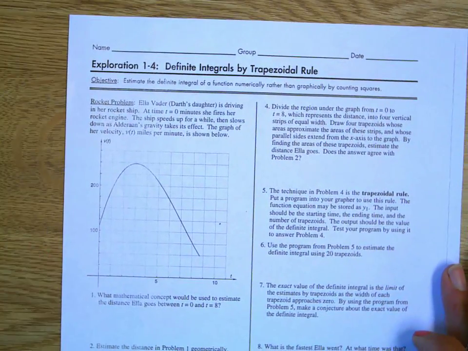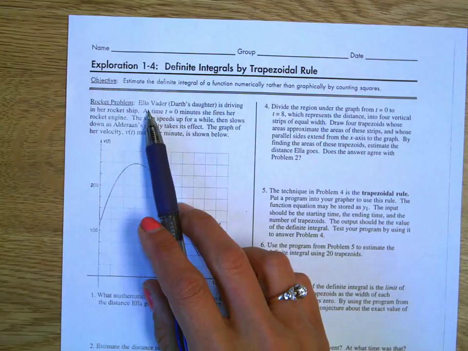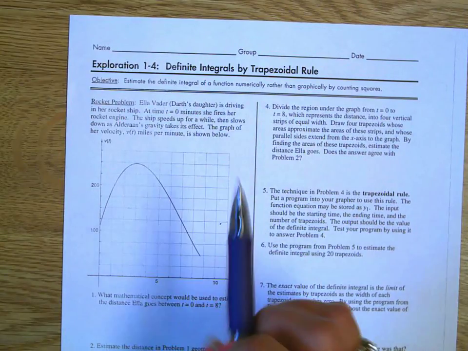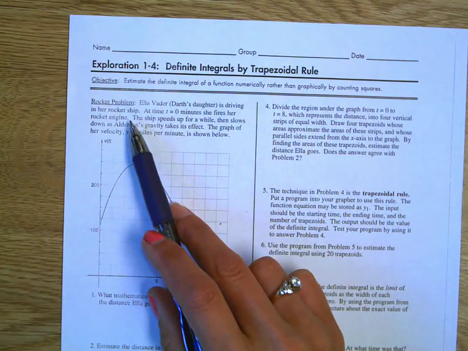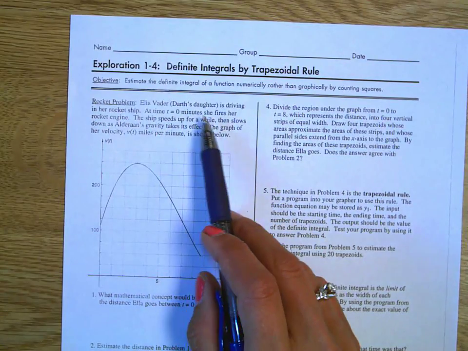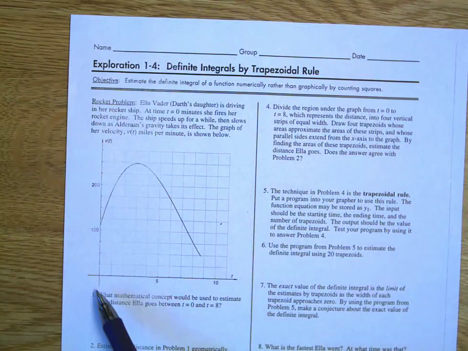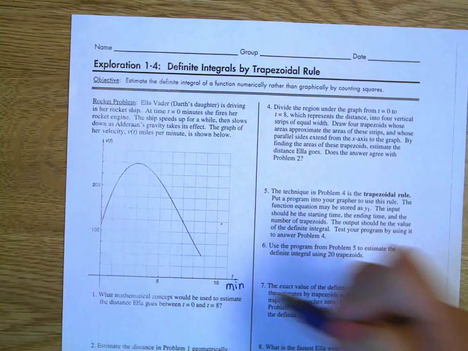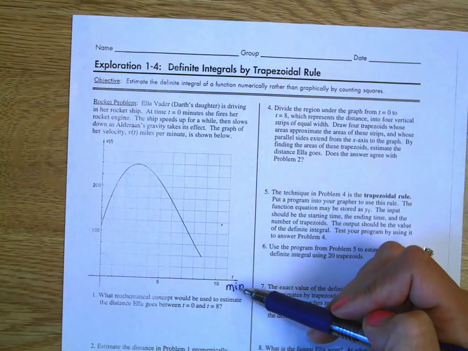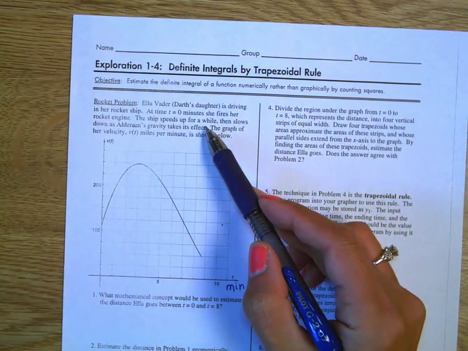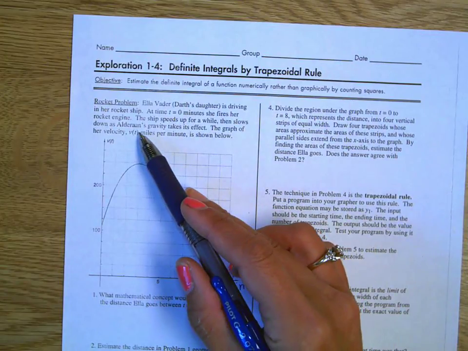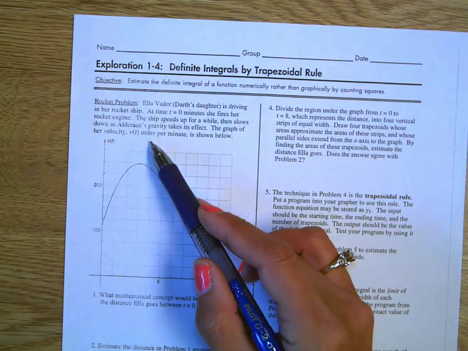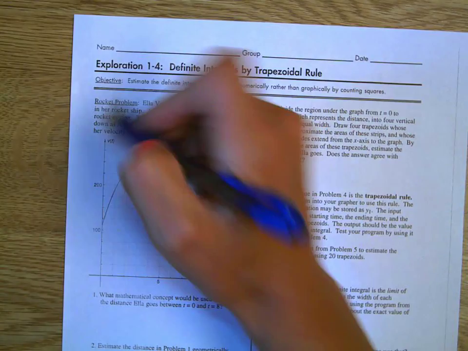So here we go. A story problem to start with. We've got Elevator, which is Darth's daughter. Those of you that know Star Wars, Darth Vader, is driving in her rocket ship. At time 0 minutes, she fires her rocket engine. So our time value down here is in minutes. It's always a good idea to keep track of the labels. The ship speeds up for a while, then slows down as Alderaan's gravity takes its effect. The graph of her velocity, which is in miles per minute, is shown below.